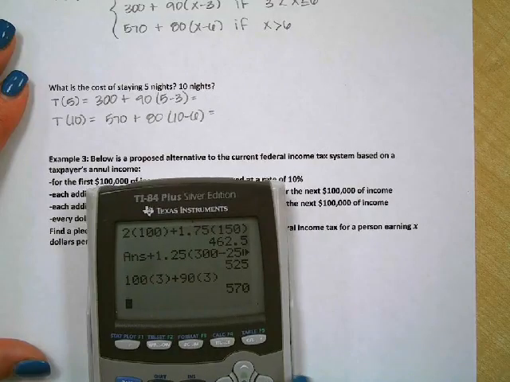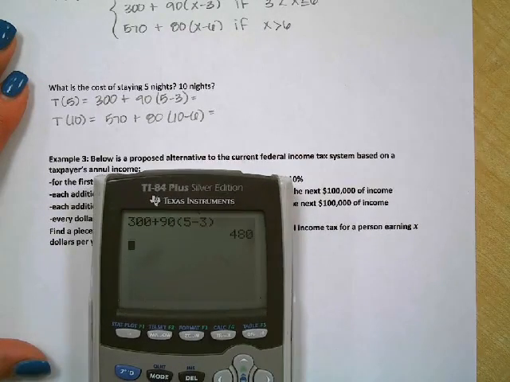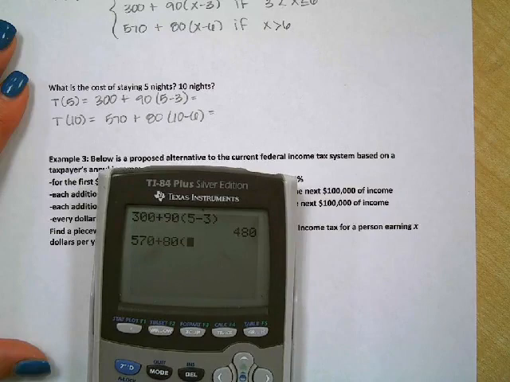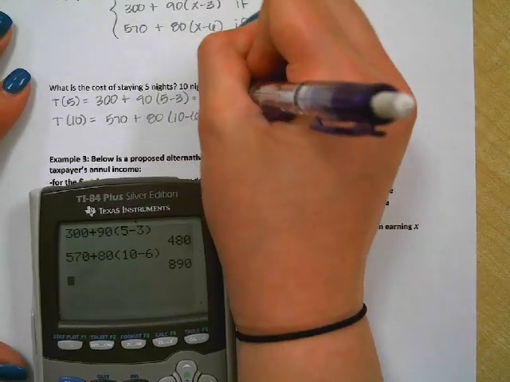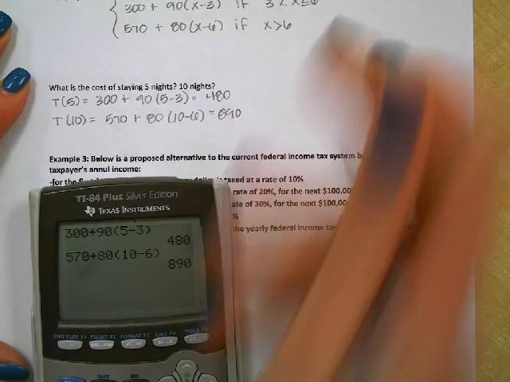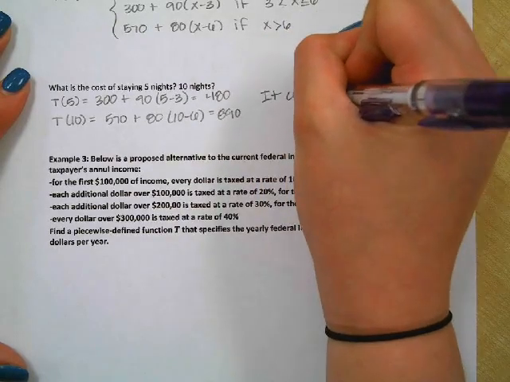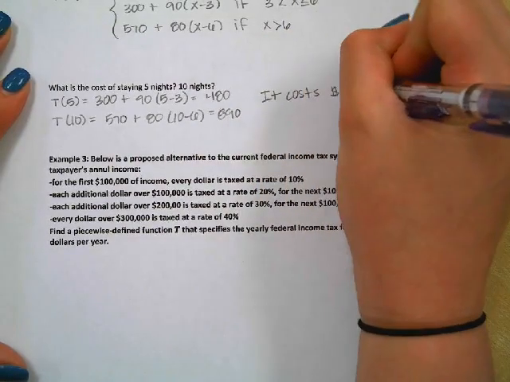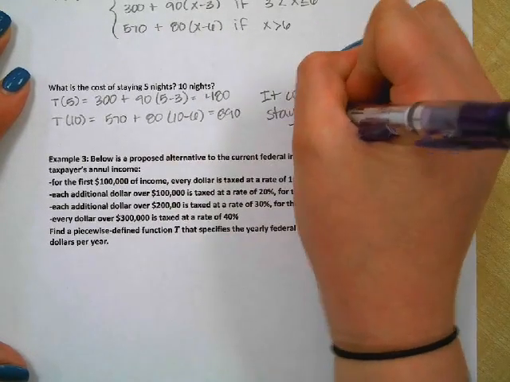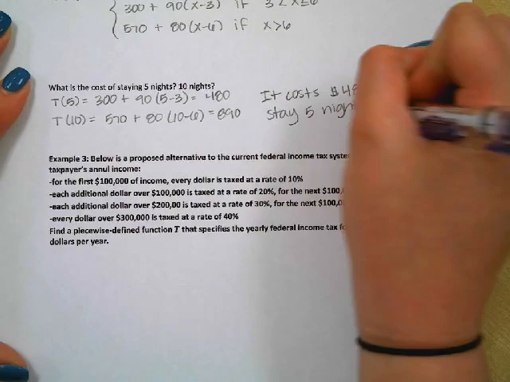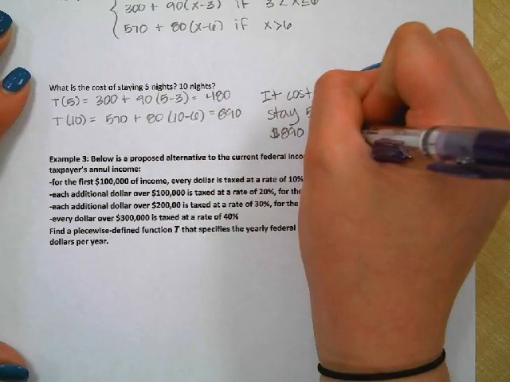Okay, so I can go ahead and plug those in. So $480, $890. So it costs $480 to stay 5 nights, and $890 for 10.